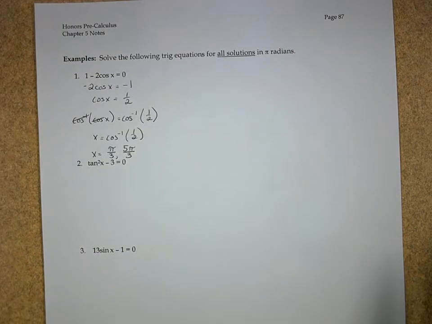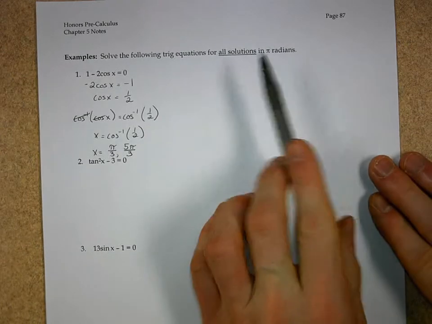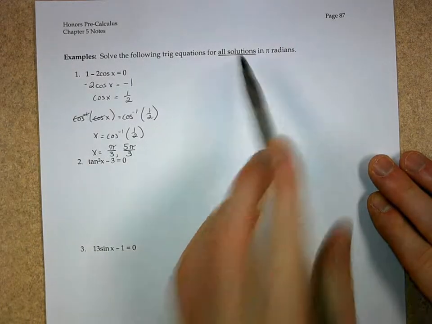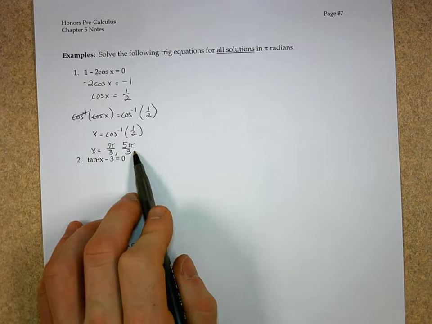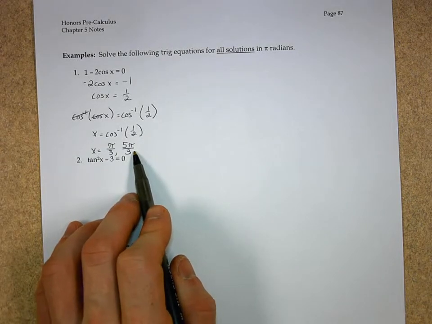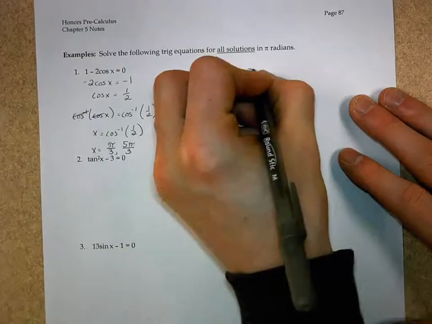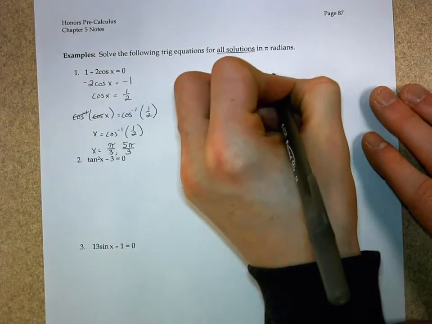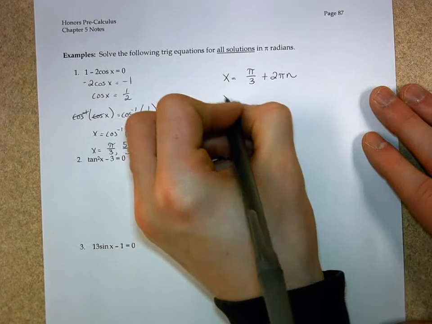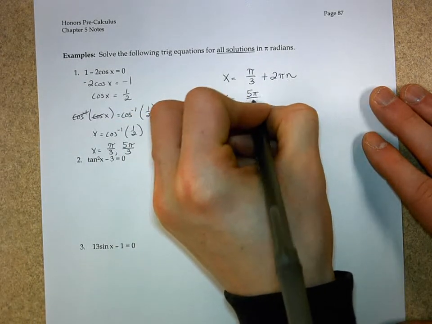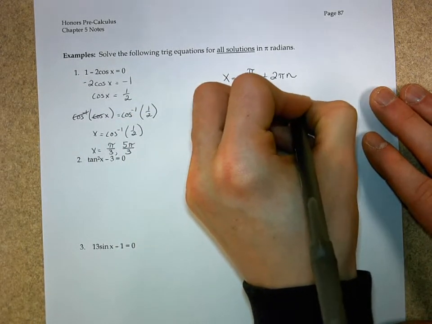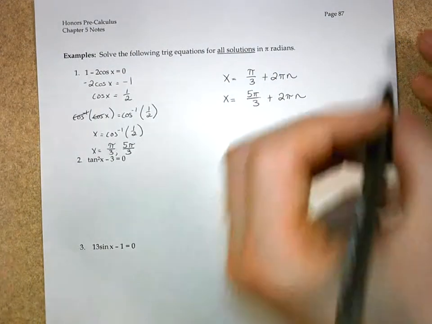And I'm not quite done yet, because I don't say find the answers from 0 to 2 pi. I say find all solutions. So I need to write this expression in an equation that represents all solutions. And the easiest way to do it is just to put a plus 2 pi n at the back. So here, x is going to be pi over 3 plus 2 pi n, and x equals 5 pi over 3 plus 2 pi n.